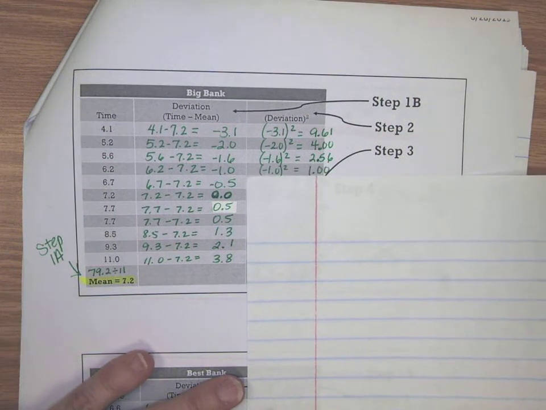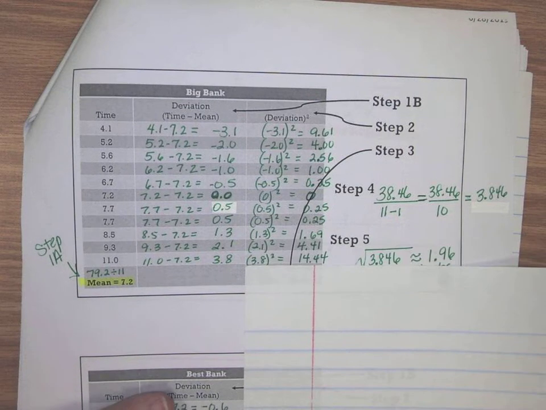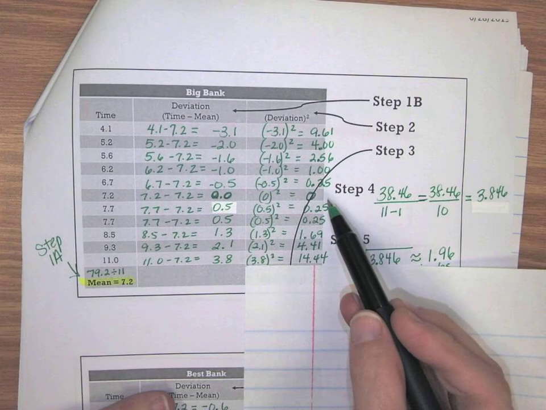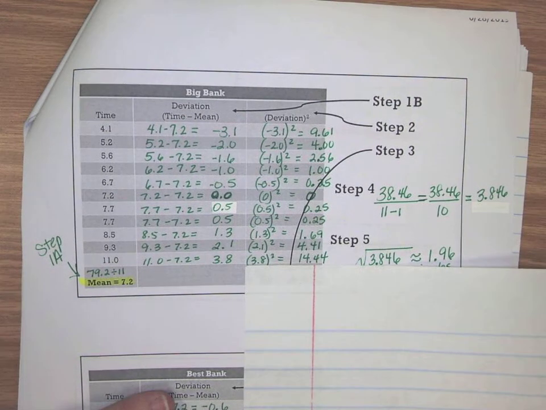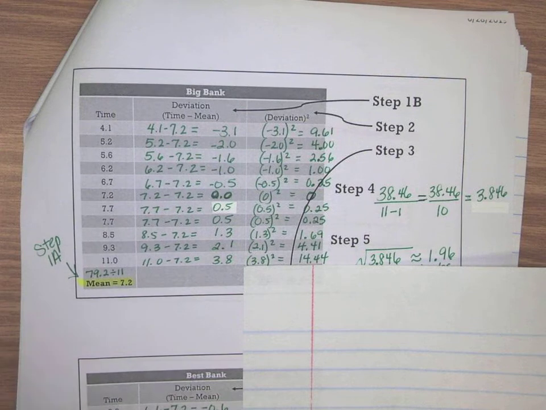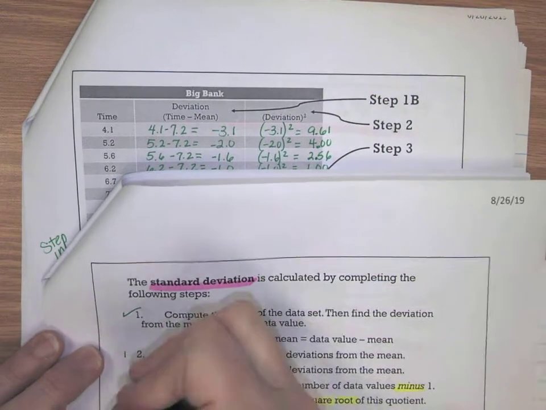If you want to go ahead and pause and try to fill in that column as well, when you unpause you can check. So when you get finished filling in your table, this is what you should have on this third column. So there's step 2. We found the squares of all the deviations. So we can come over here and check off step 2.